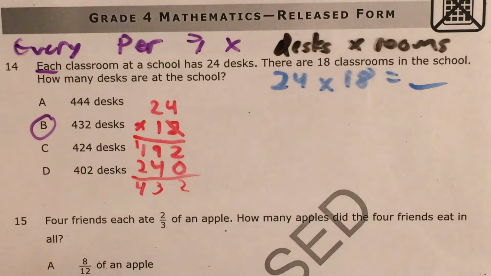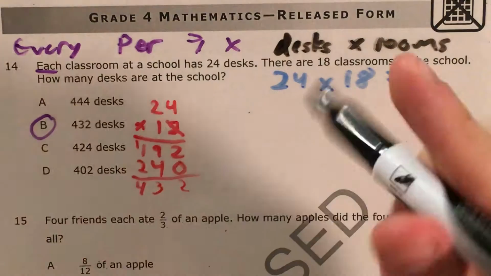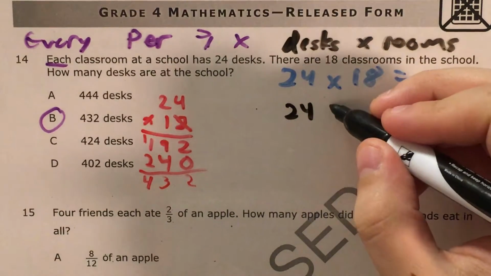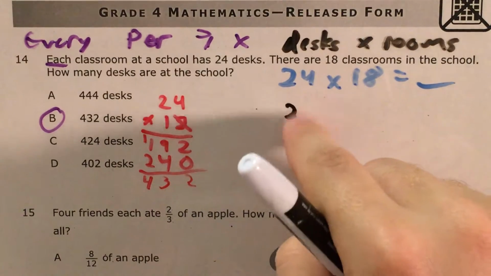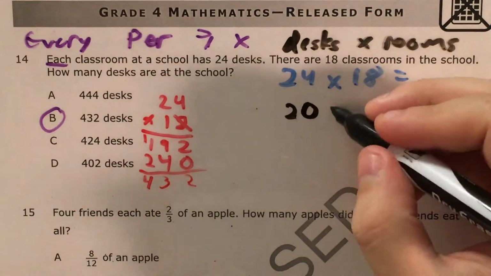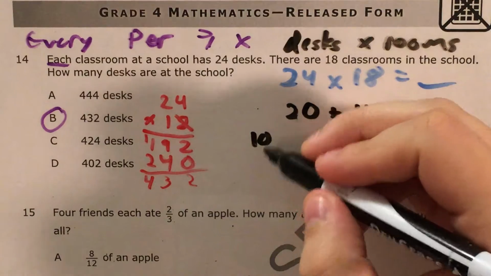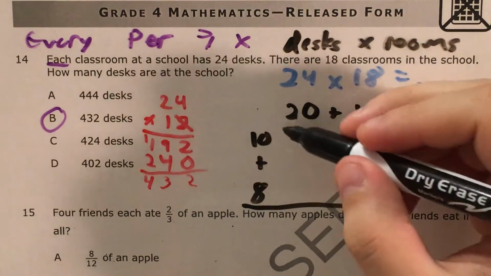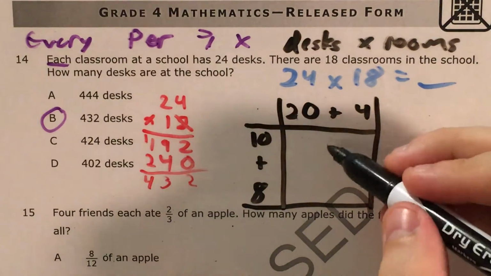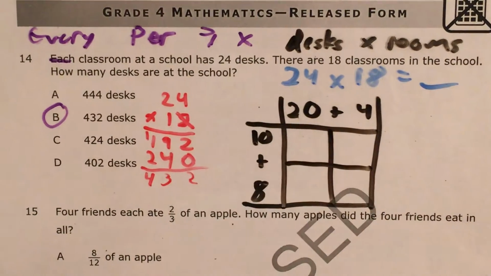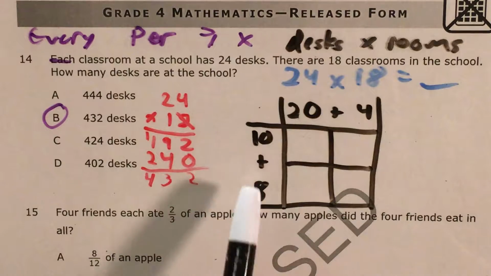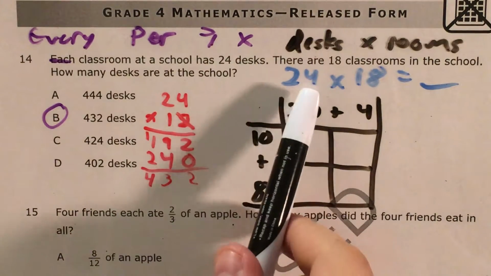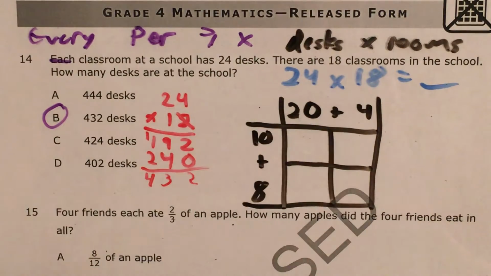but I am going to go over the other method, which is called the box method. This is where I break down each of my factors into, for instance, 20 plus 4 and 10 plus 8. I create a box, and I'm just going to go through and multiply 8 times 20 to here, 8 times 4 here, 10 times 20 here, and 10 times 4 here.